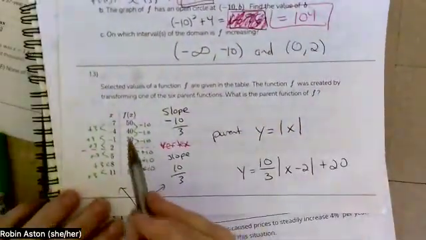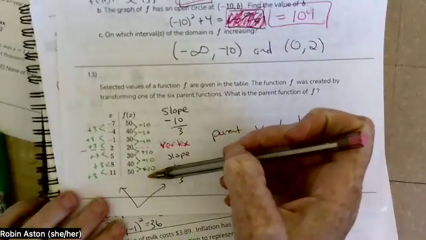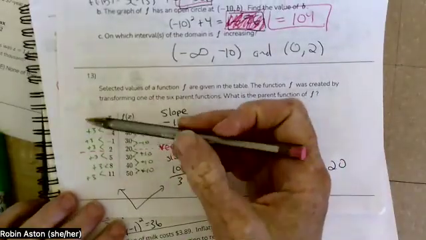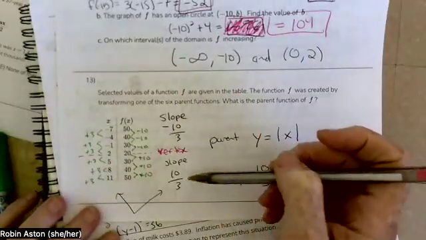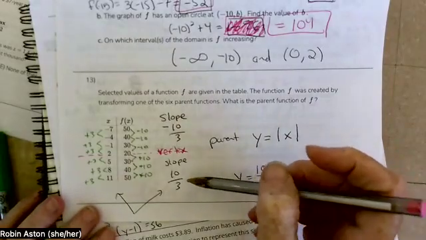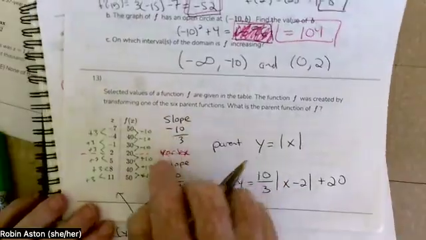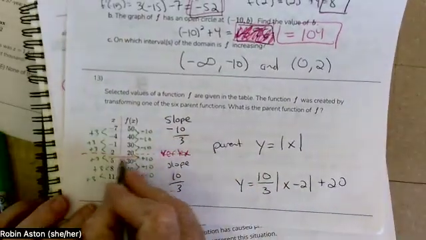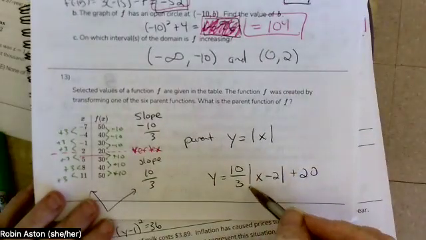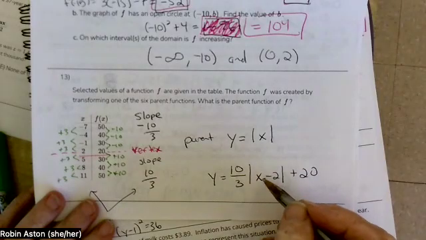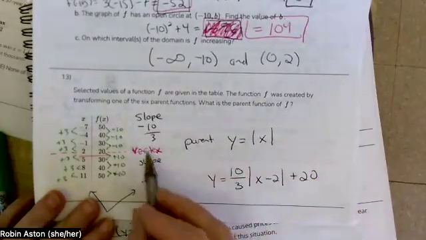Finally, this last one, I got this table. And if I check the table, it goes decreasing by 10, then increasing by 10. And on the other side, constant 3 the whole time. So the first part of the graph has a slope of negative 10. The second part of the graph has a slope of positive 10 over 3. The vertex is here at (2, 20). So my a is 10 over 3. This is an absolute value function because it's got a V shape. And it's 10 over 3 times absolute value of x minus 2, plus 20, because my vertex is (2, 20).